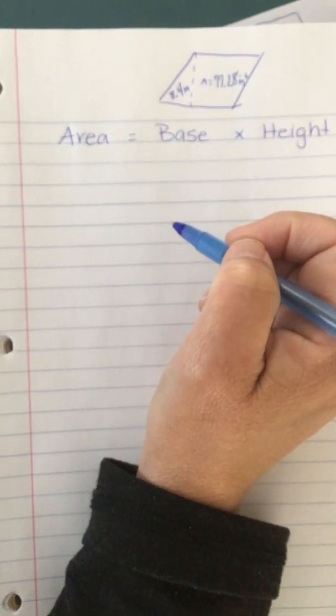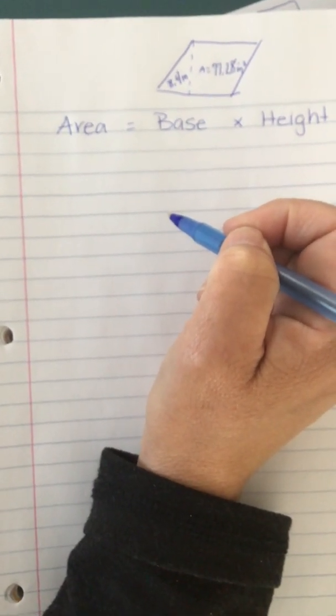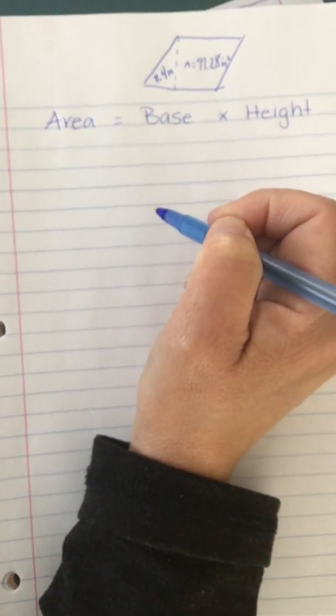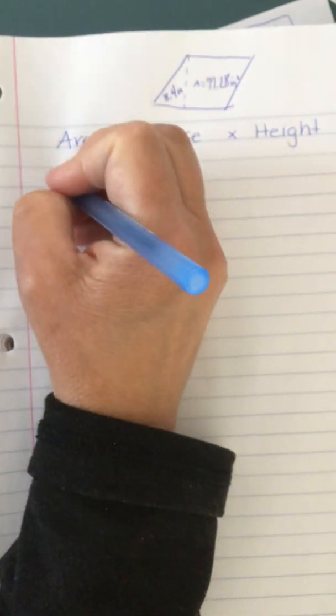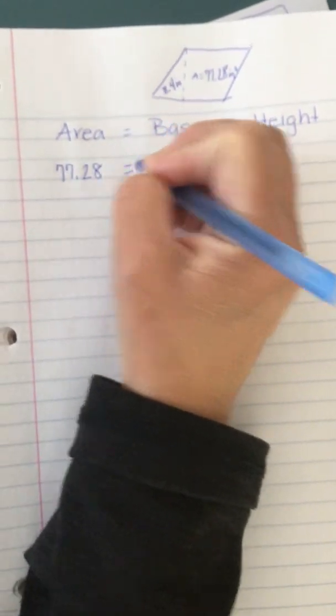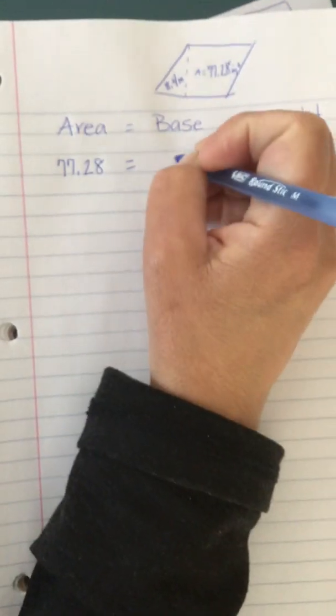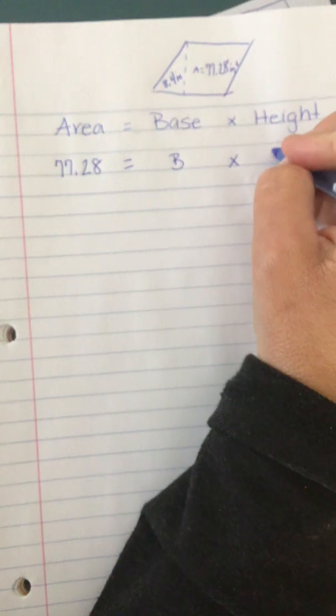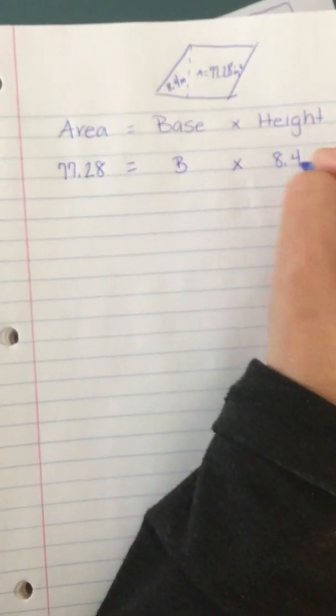Well, let's do the same thing we normally do when we find the area of a parallelogram. Let's replace our variables with our knowns. So we do know that the area is 77.28. We don't know the base, so we'll call that B. And we do know the height is 8.4.